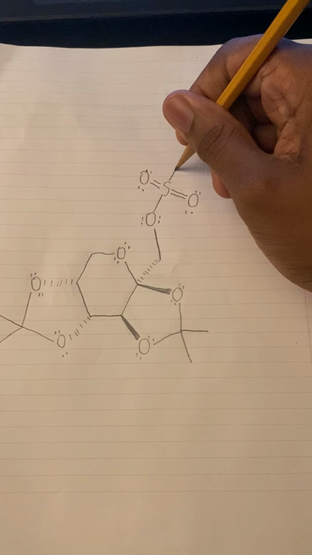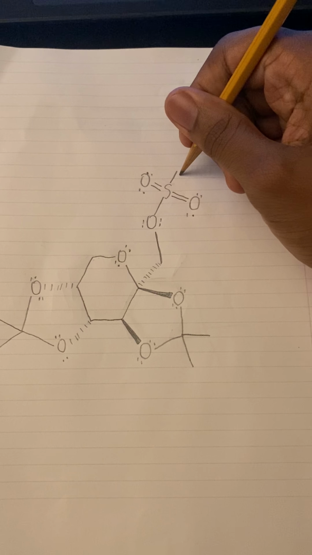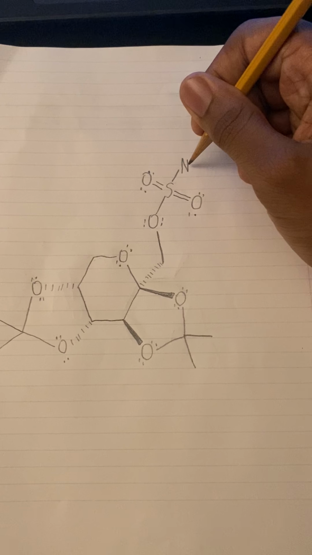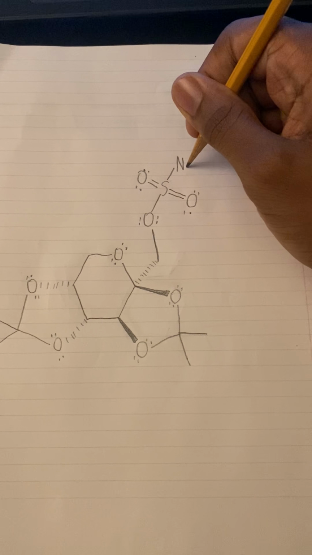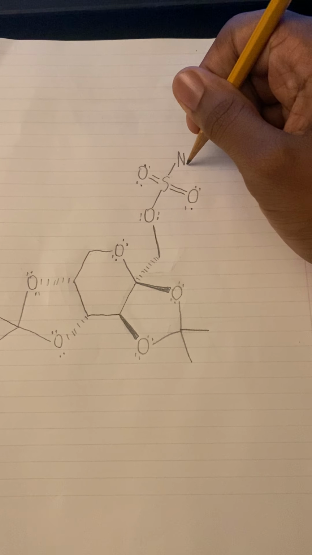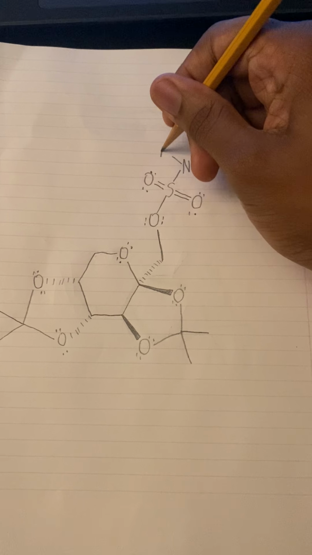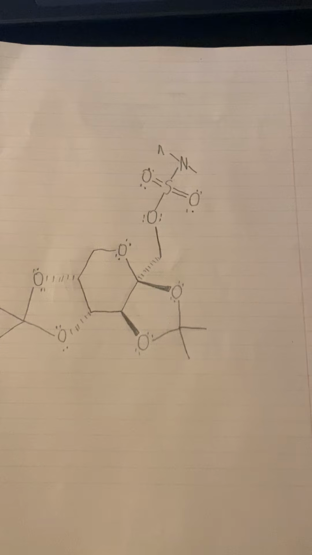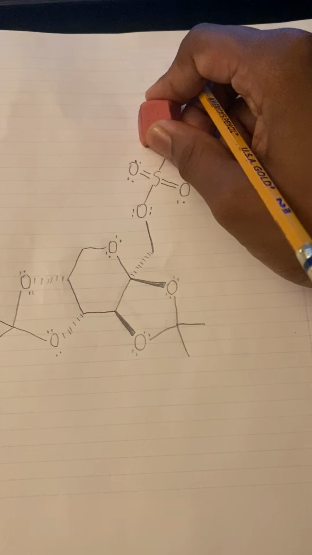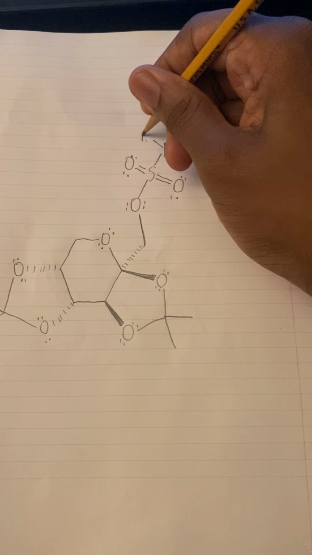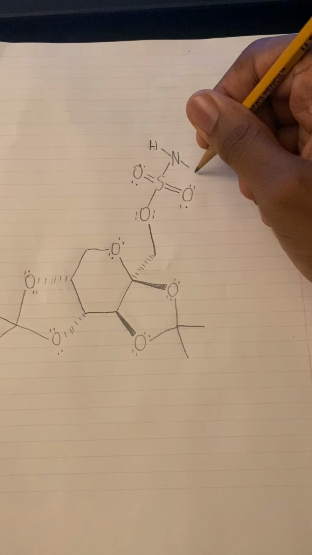And then you would draw a single bond connecting this to nitrogen. And on each side, you would draw hydrogens.